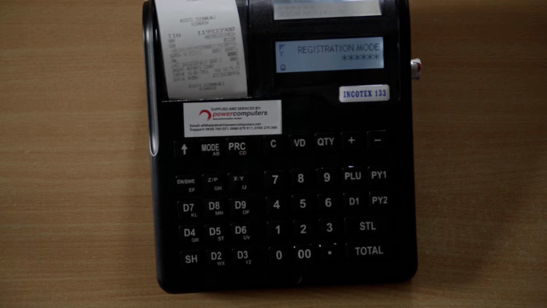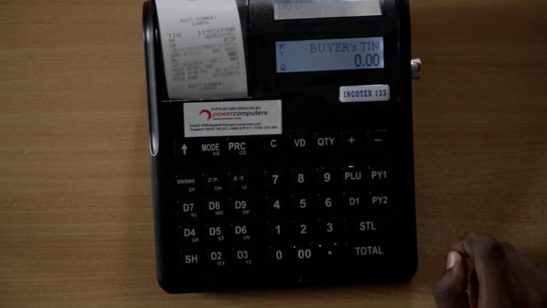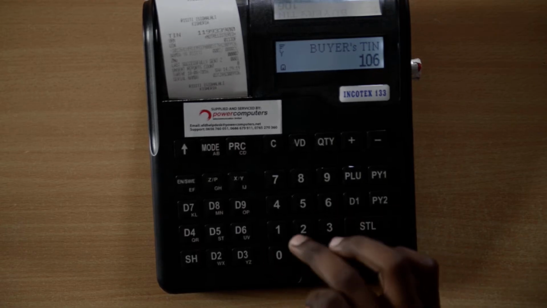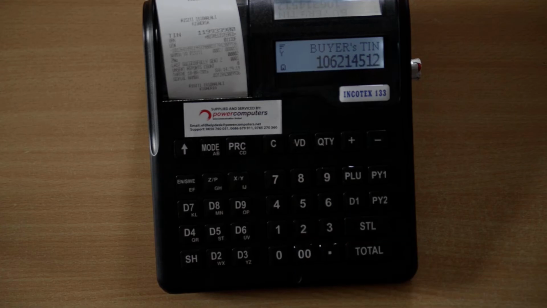The next step, write password, which is 100,000. The next step, press total. The next step, choose number 1 sales. The next step, press dot to prepare you to write the TIN number. The next step, write your client TIN number. This is my client TIN number.